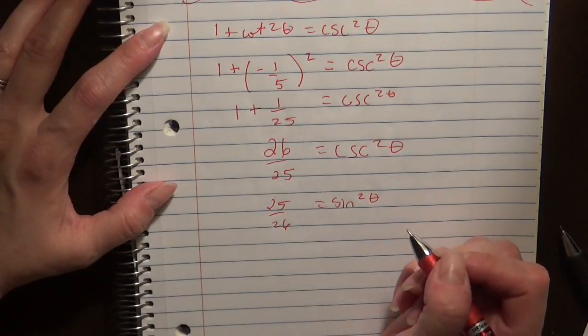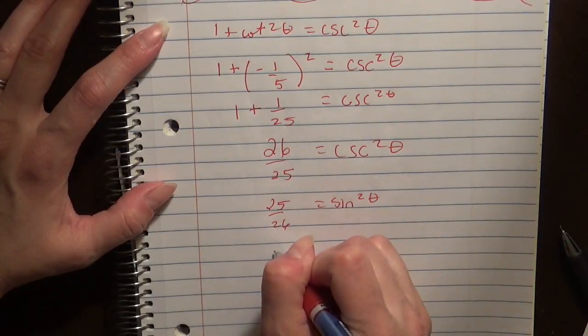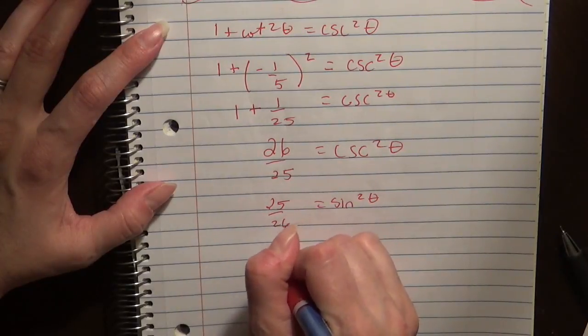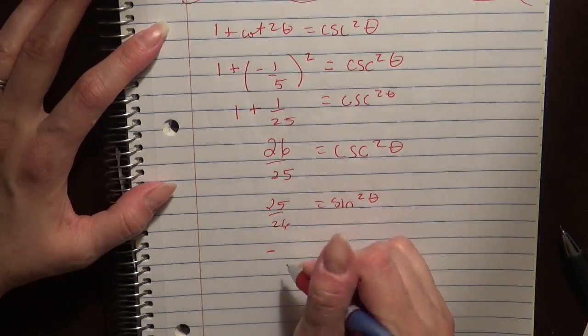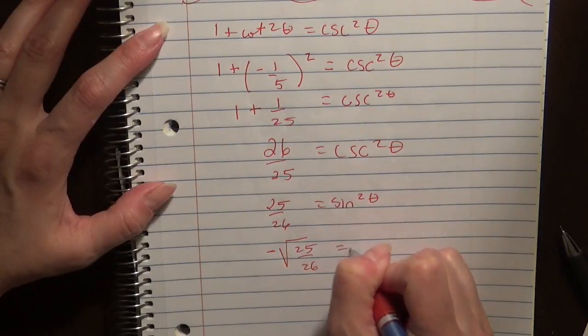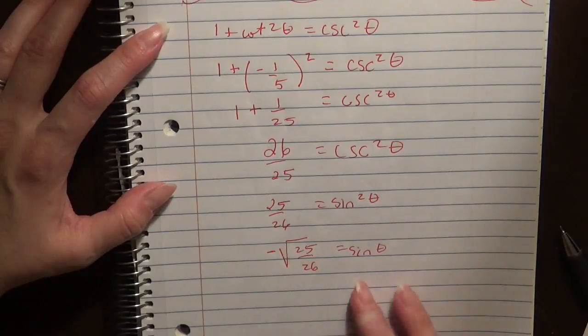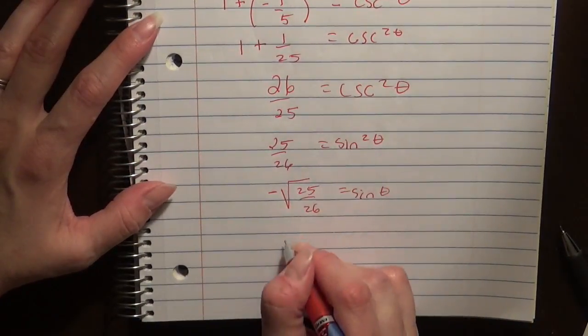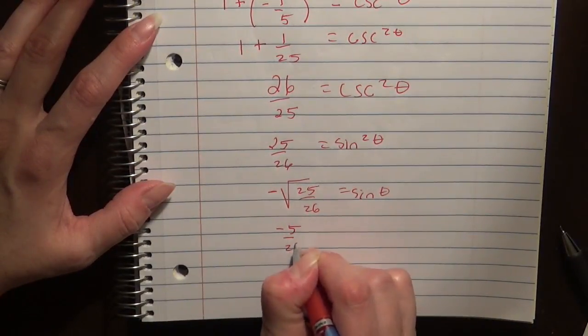Then we need to take the square root of both sides. We know we're going to use the negative answer. So negative square root of 25 over 26 equals sine. That gives me negative 5 over square root 26.